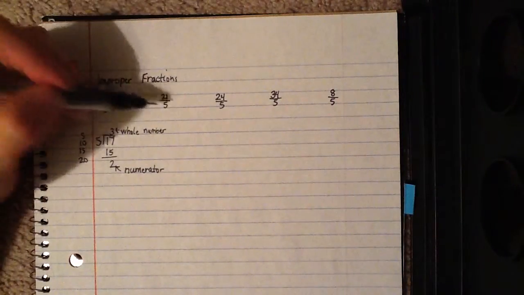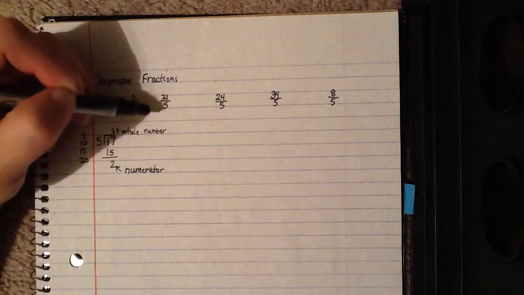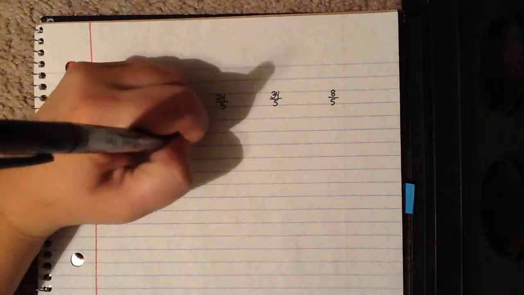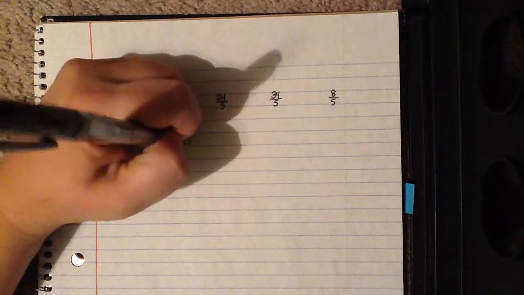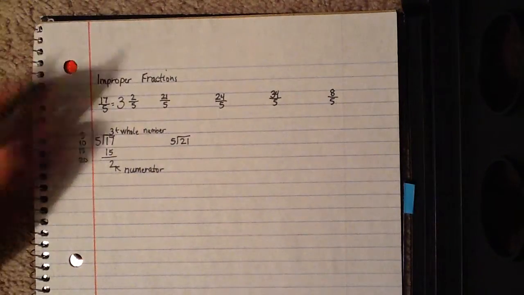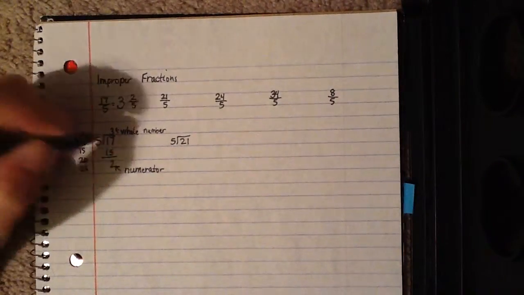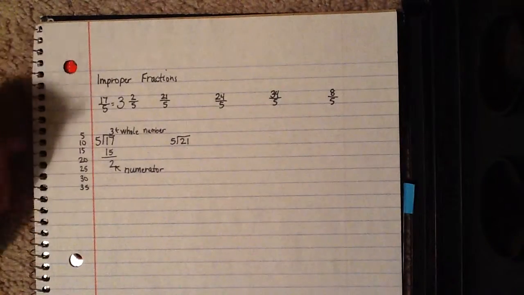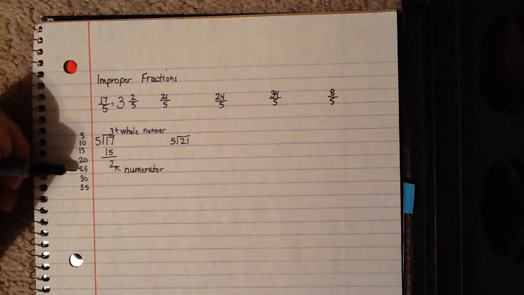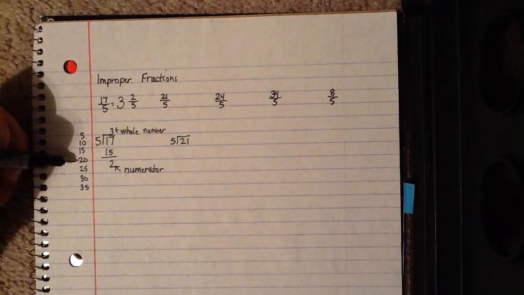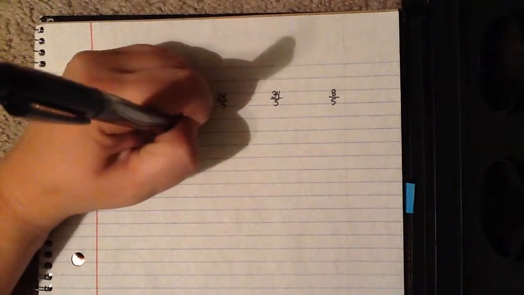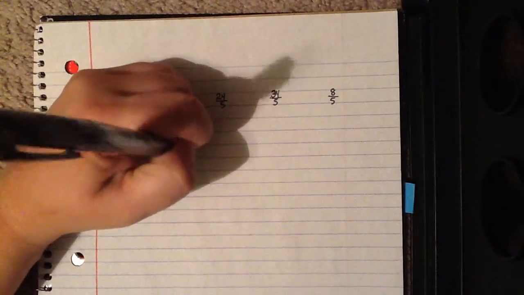Look at the next one. 21 fifths. Well, I'm going to take 21 divided by 5. If I kept going down with my 5s, 25, 30, 35, I know 25 is too big, so I'm going to stick with 20. How many times did it go in? 1, 2, 3, 4. 5 times 4 is 20.